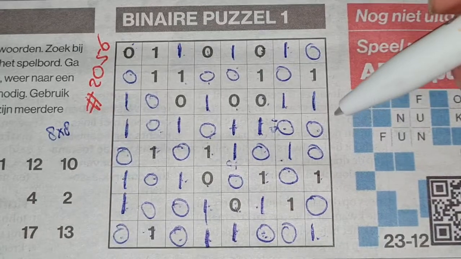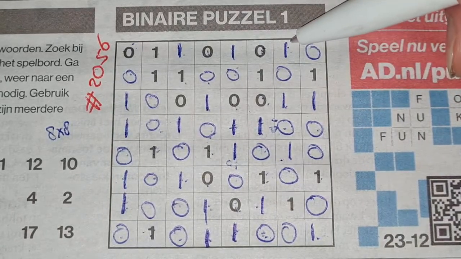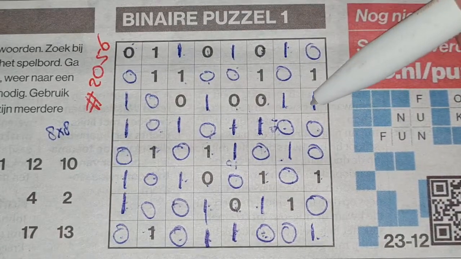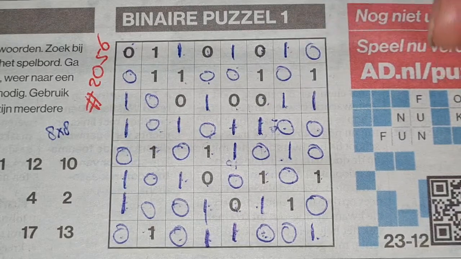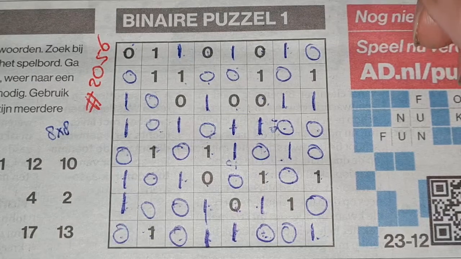Finished in 4 minutes. All right. Great Sudoku. Great binary without comparing. I like this one. Do you think so? Thumbs up, otherwise thumbs down.